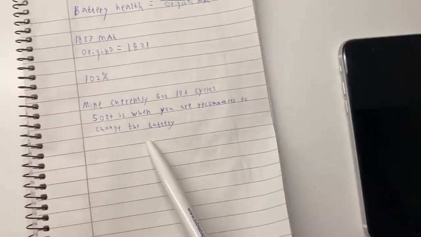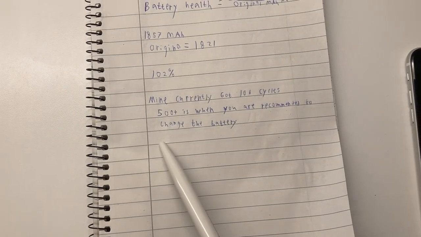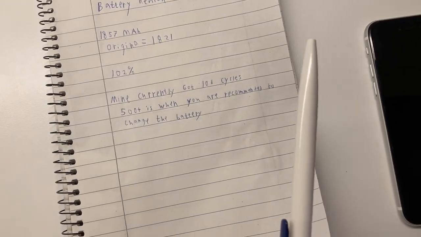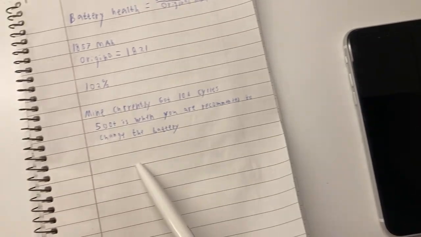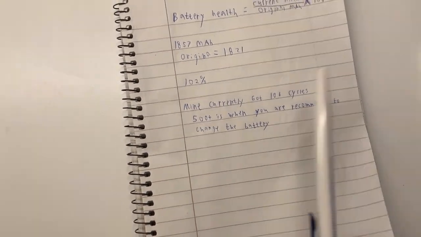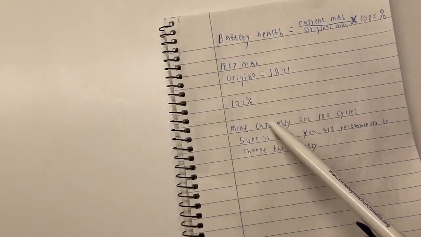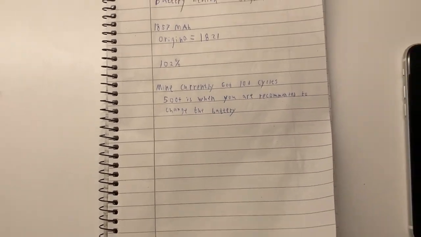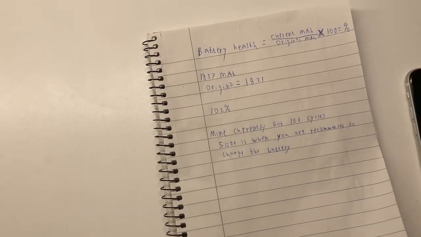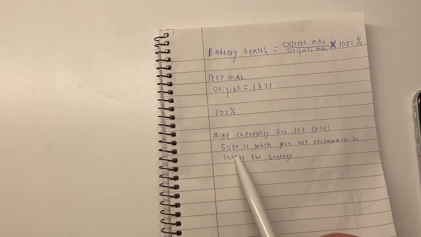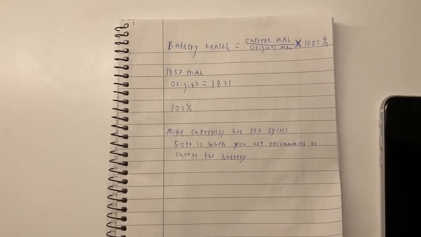So this phone right here has 505 cycles, and it had 86% battery health, so it actually is close to 80 at 500. I don't know how it works, but it was close to 80%.